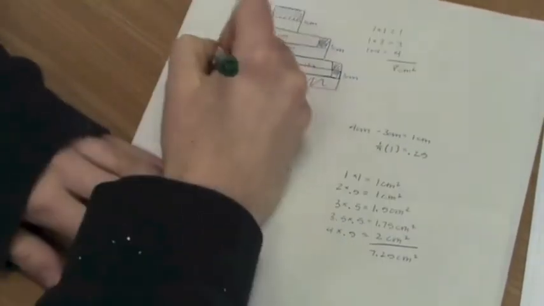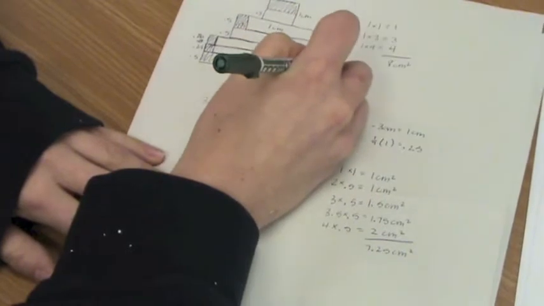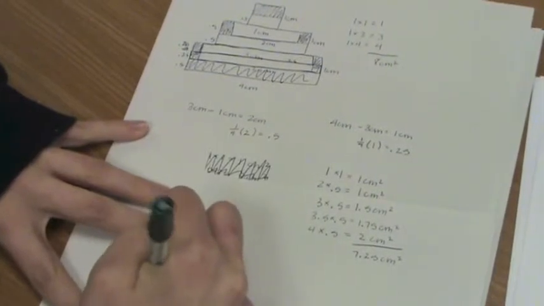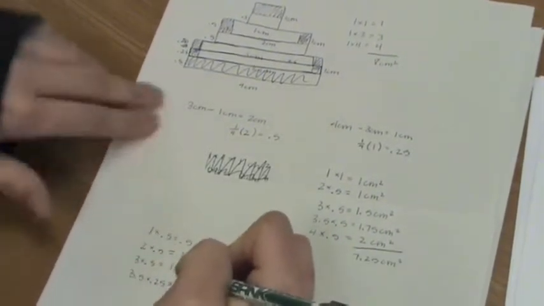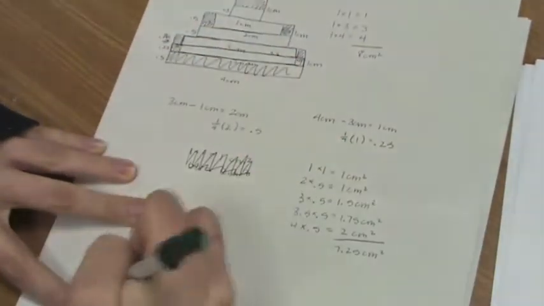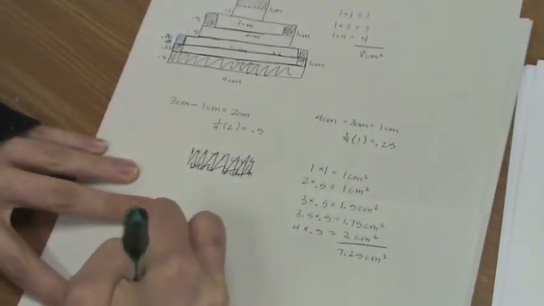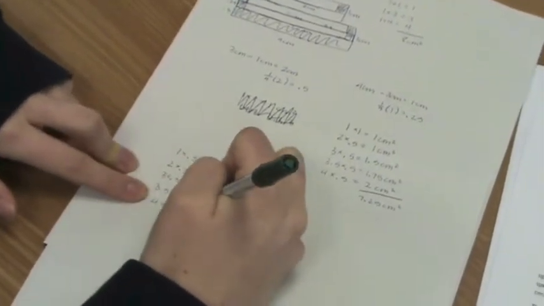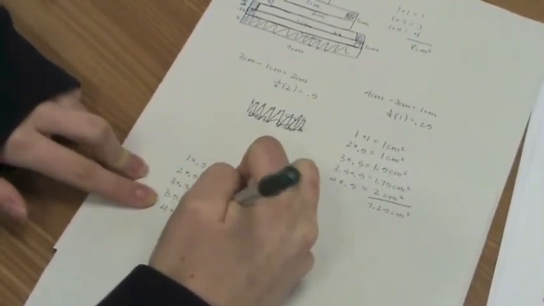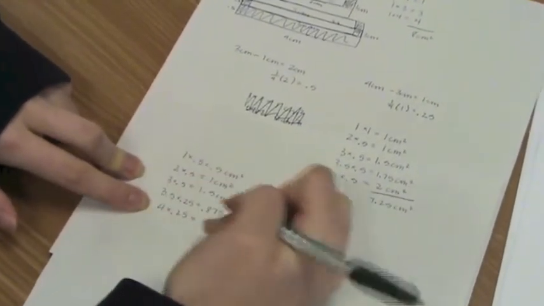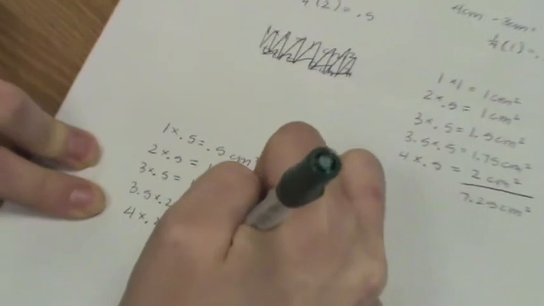Now we're going to take this 3.5 centimeter section times 0.25, and then we'll take this section, this 4 centimeter section, times 0.25 as well. Okay, so the 3.5 times 0.25 is going to give you 0.875 centimeters squared, and 4 times 0.25 is 1 centimeter squared.